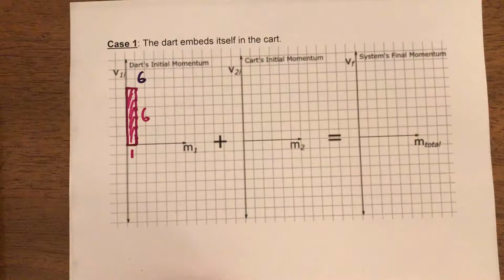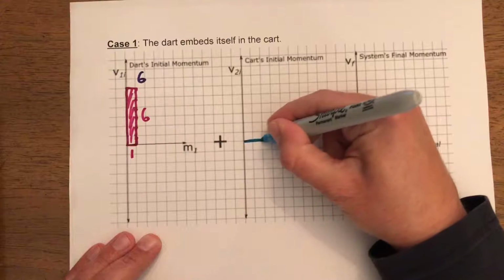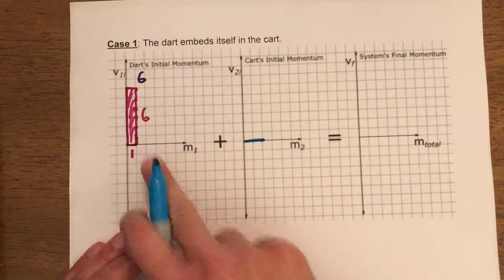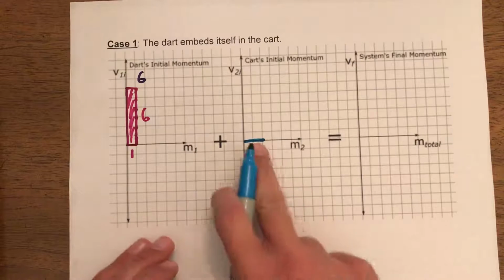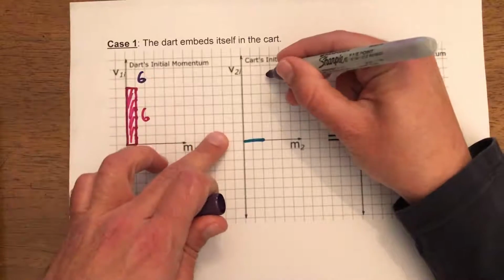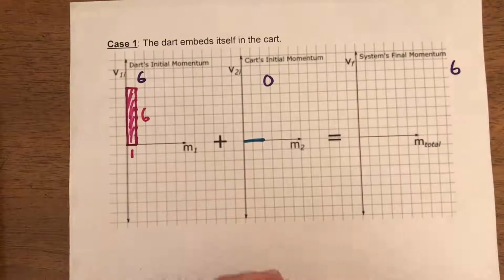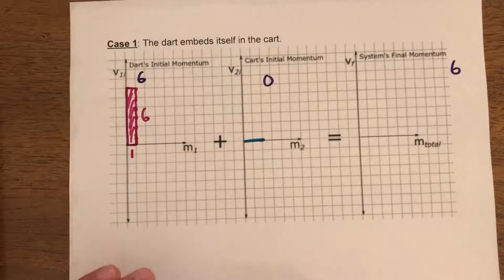The cart's initial momentum is 0. So it has 2 units of mass, I pretend, but all you need is that it's bigger than this one. So 2 units of mass, but no velocity, so no momentum. So here's the key. We've got 6 plus 0 is 6, so there's got to be a total of 6 squares over here. 6 units of momentum, that's what the squares really represent. So how can we get there?